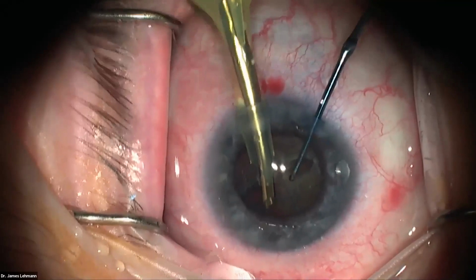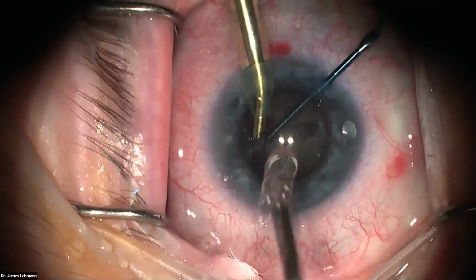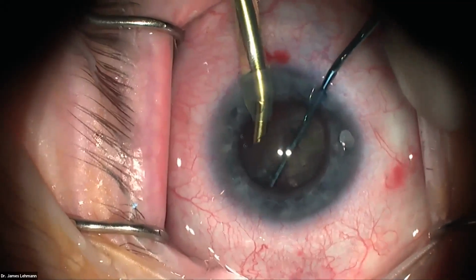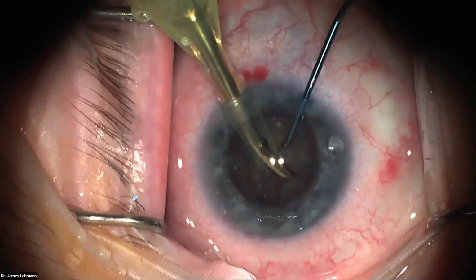Okay, so instead of going and reaching it here, I'm going to go ahead and rotate that and try another piece, since that little shelf on the anterior part is gone, so that I always have something good to grab onto.